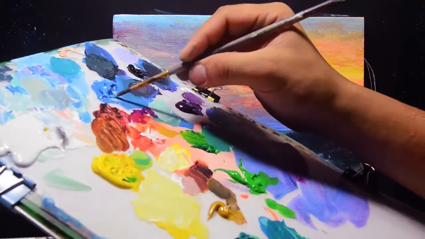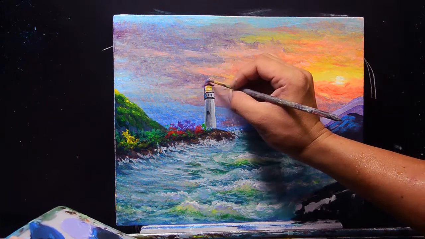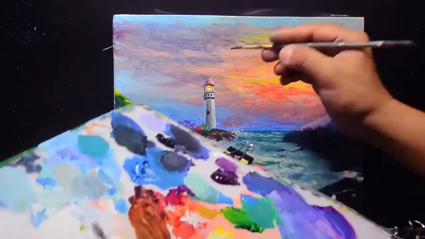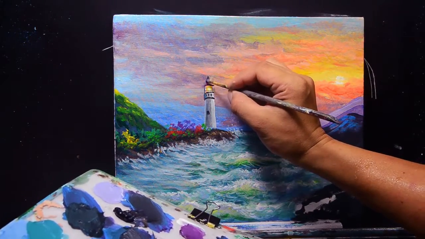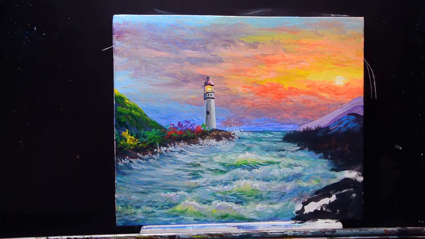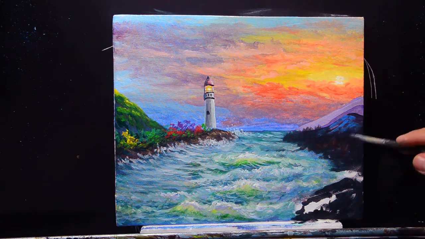Then the cobalt blue at the back portion of this roof. And the Mars black color. Now we have a very nice watchtower there. Now let's continue here. I'm going to add detail to this area here.